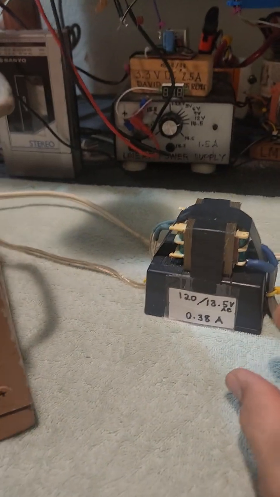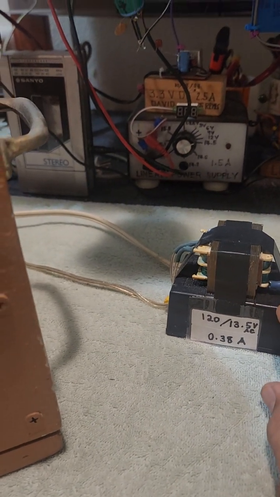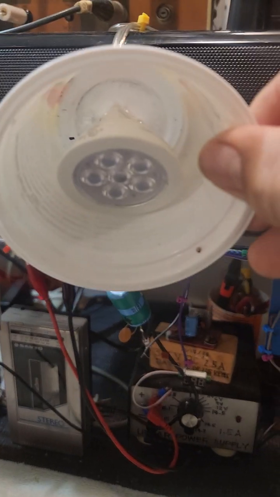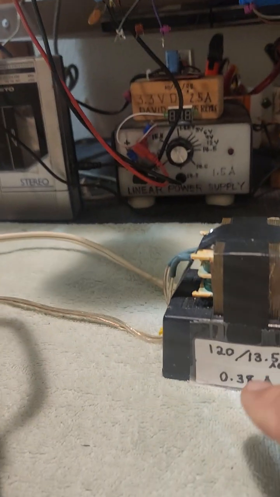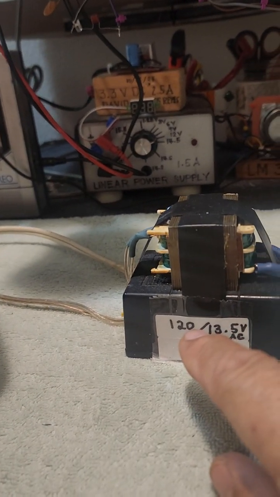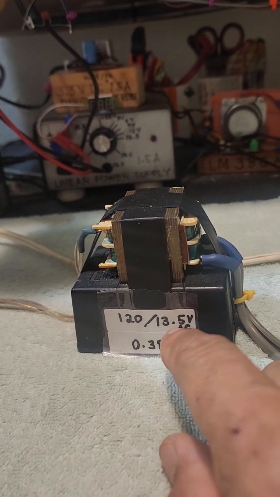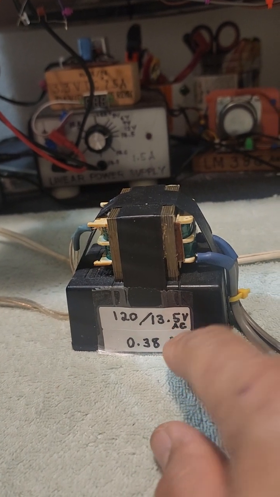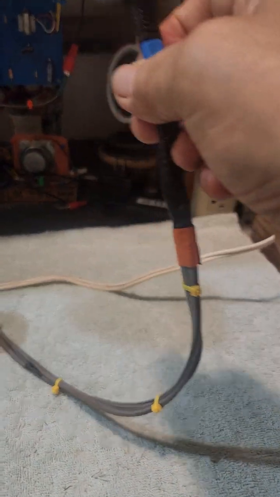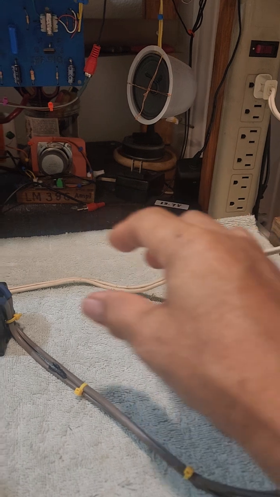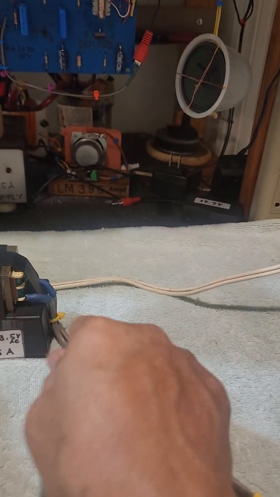This is the transformer that powers up my LED lamp. The input voltage is 120 and the output voltage is 13.5.